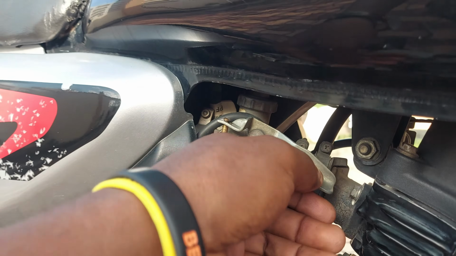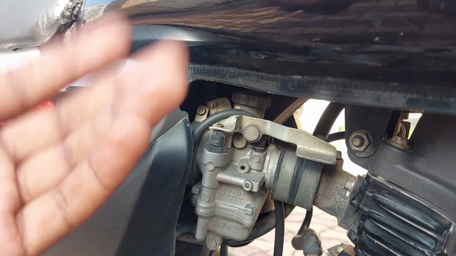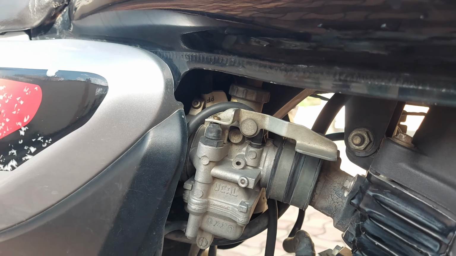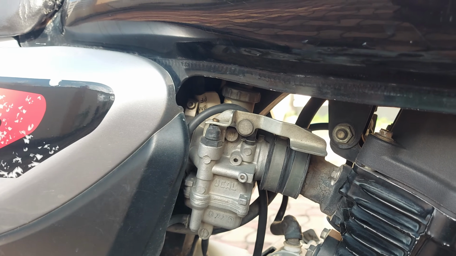But so far so good. My motorcycle has been running great all the time. I never had any problem, so I don't use the choke. I can't remember when I ever used this choke. So far so good. It runs great, and I have been taking service on time.